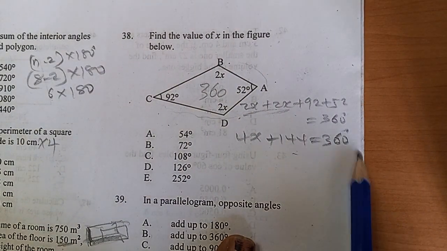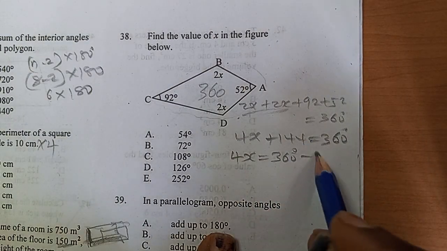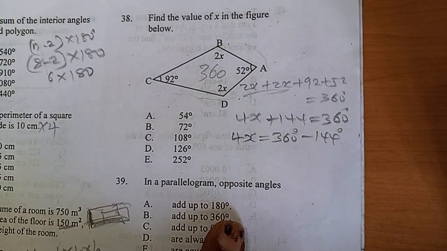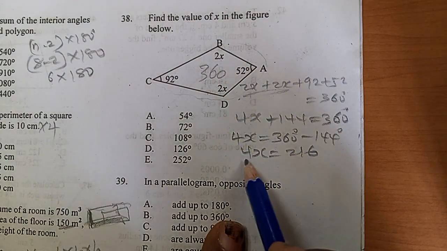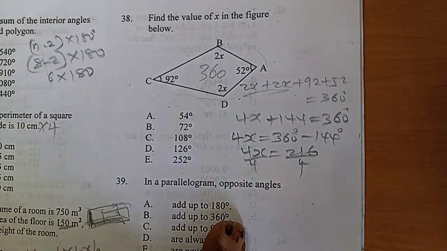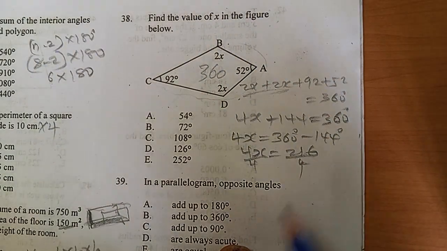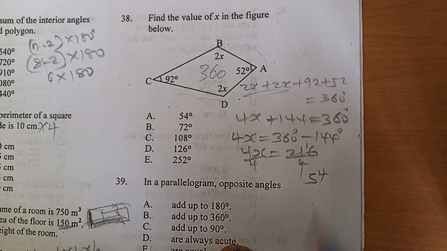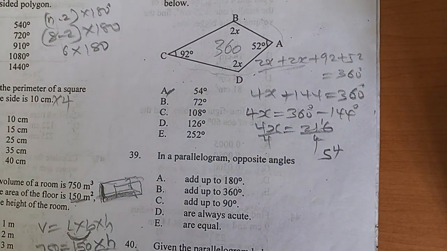Then I'll take 144 to the other side. So 4x equals 360 minus 144. Okay? So if you remove 144 from 360, you will get 216. So 4x equals 216. Then you divide both sides by 4. And that will give you what? That's 54. As in 4 in 21, 5. Remainder 1, in 16, 4. So that's 54 degrees. x is 54.